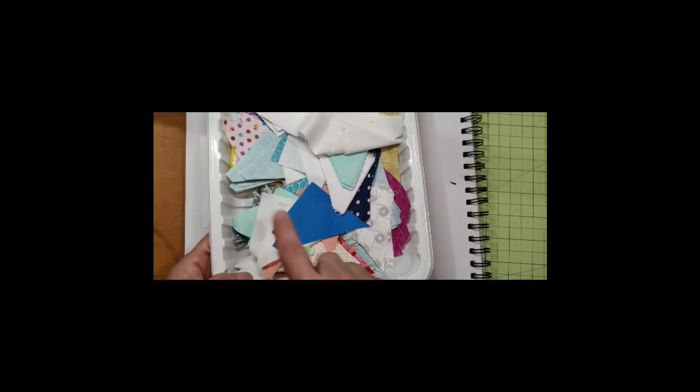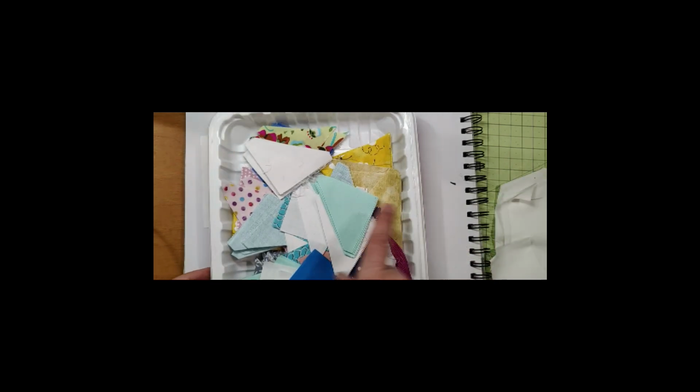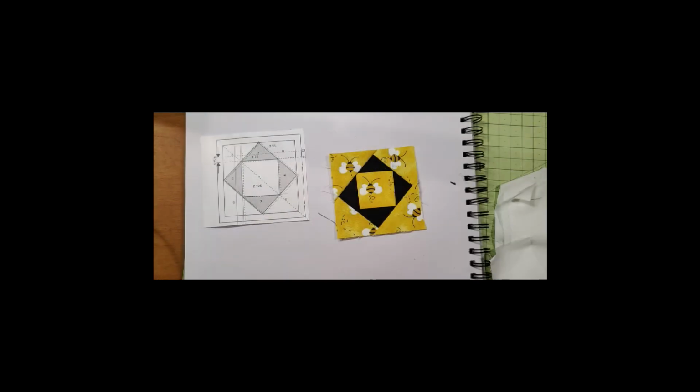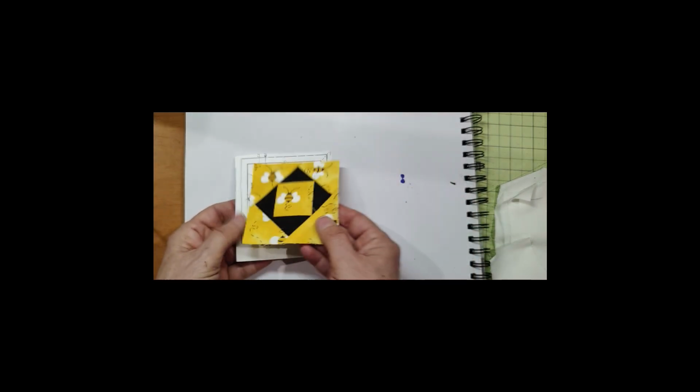And this is my 2 1/2 inch Cryovac for the kaleidoscope blocks. So you can see that the choices are very limited, which is good. The fewer choices you have to make, it means the less you have to think.